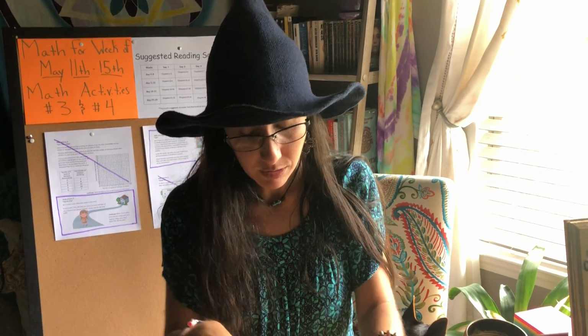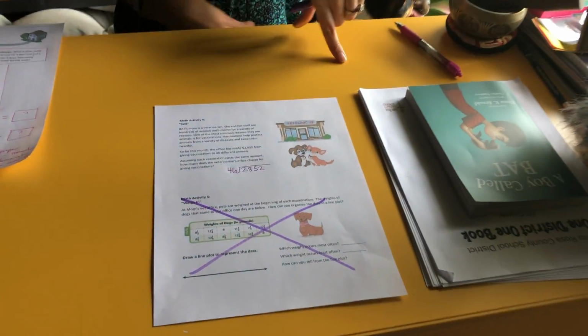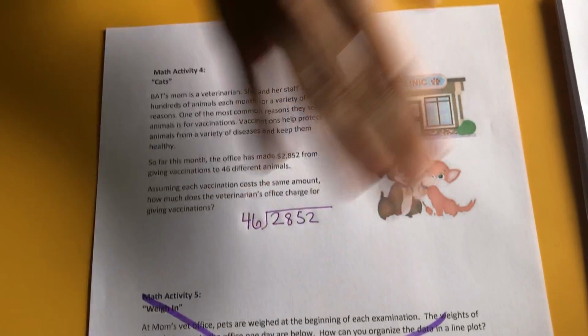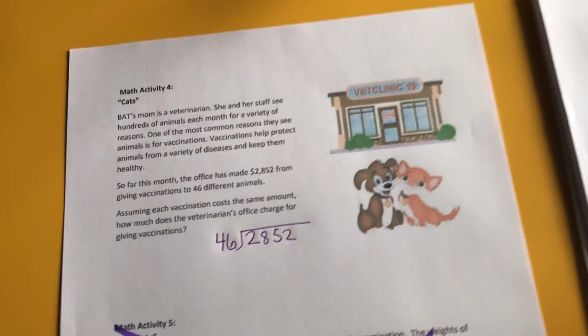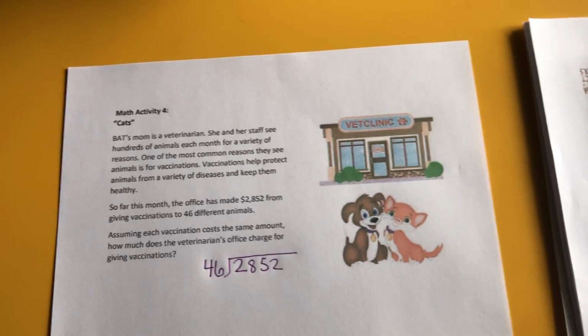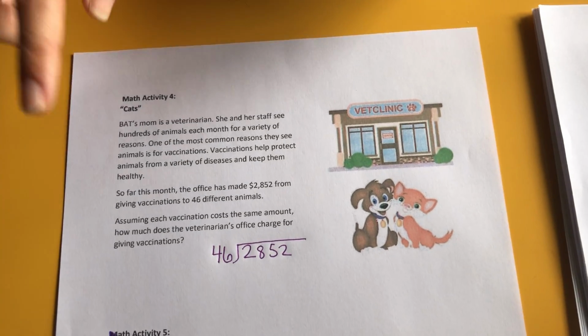Task 4, I think, will be much more simple for you guys. So if you take a look here at task 4, you will see it's a word problem. Now, if you want the entire word problem read to you, that's not a problem. Hop onto Miss Fee's video and listen to her read that word problem aloud. But let me give you the rundown.